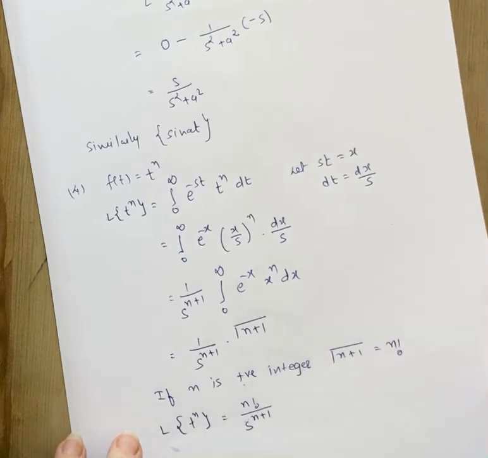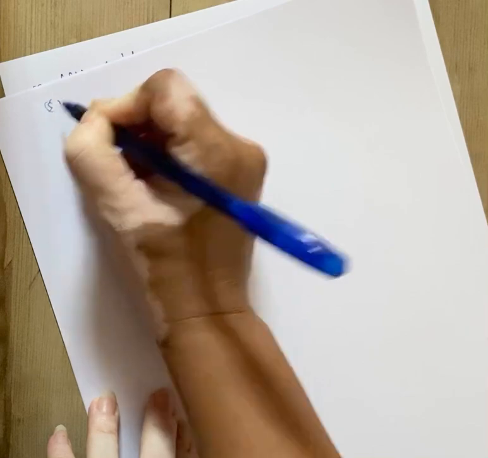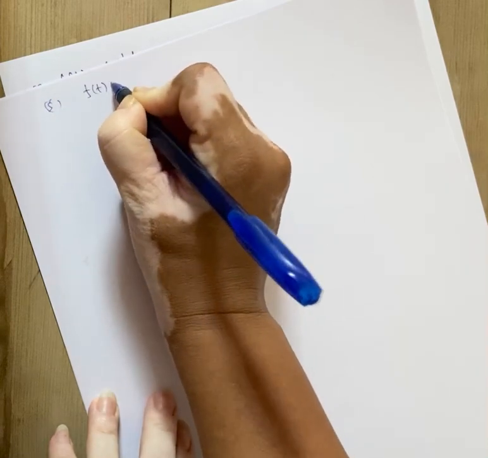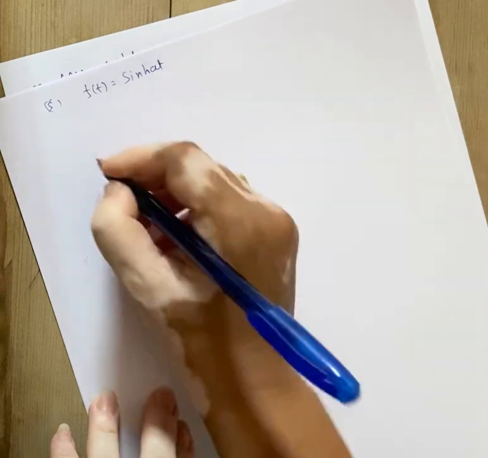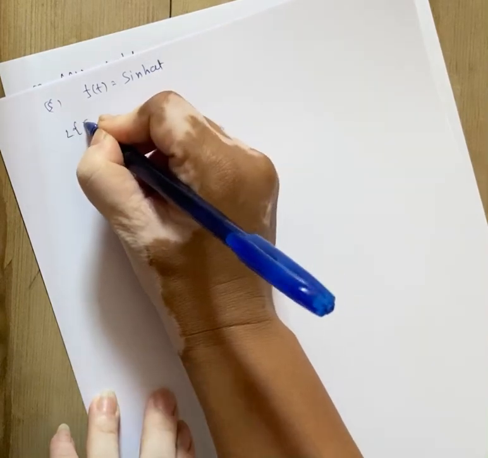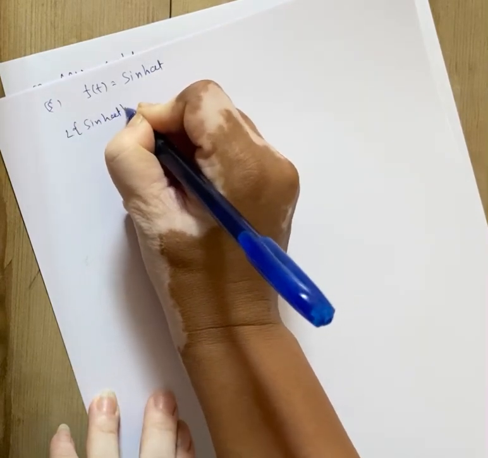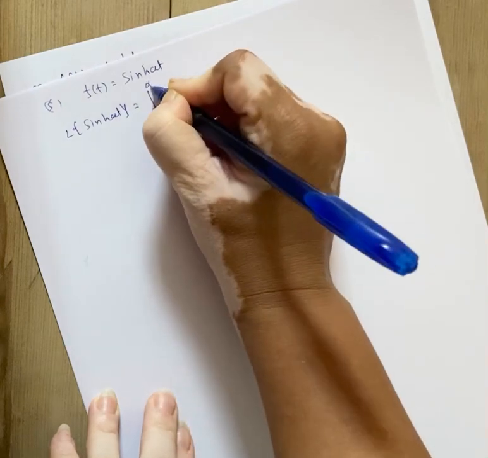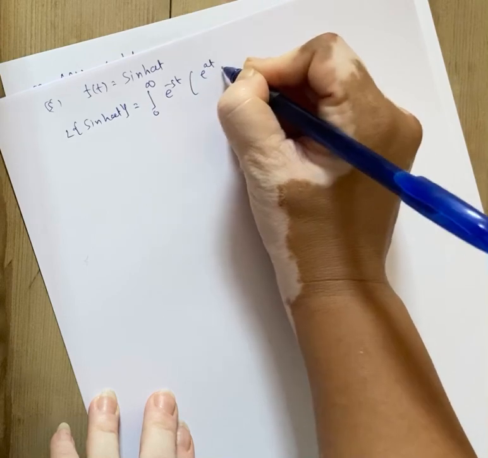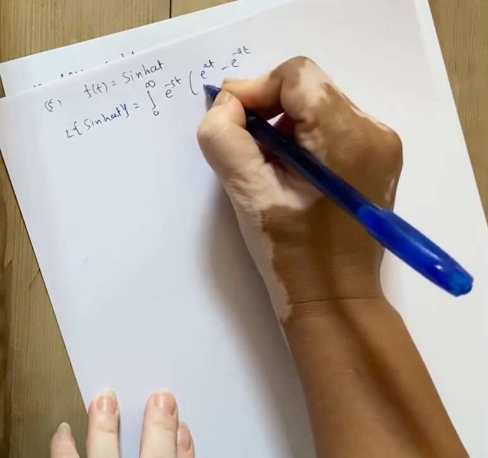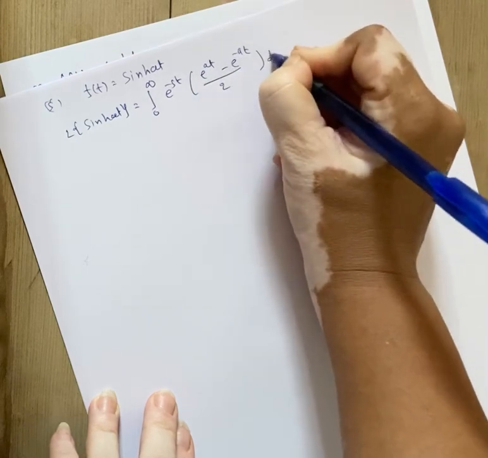If there is a hyperbolic trigonometric function, suppose f(t) is equal to sinh at, then L of sinh at is equal to the integration from 0 to infinity of e raised to minus st times (e raised to at minus e raised to minus at) over 2, dt.